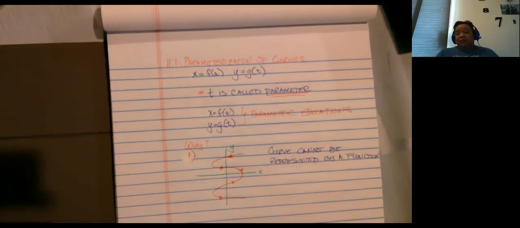There's no function notation whose graph or curve is going to look something like this. So you use parametric equations to do that.